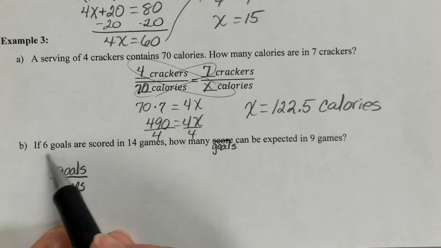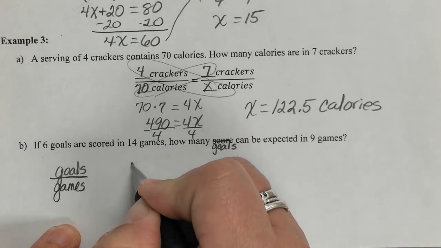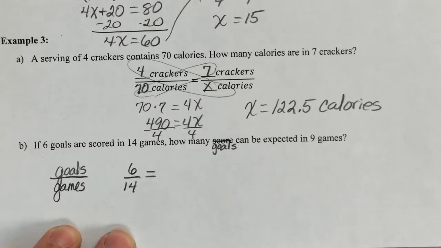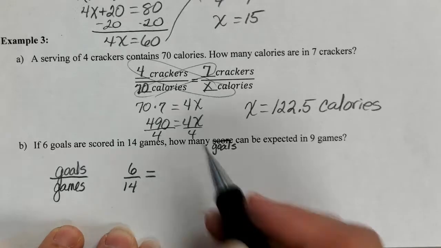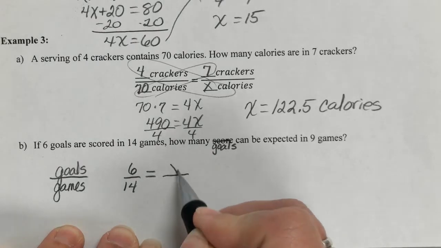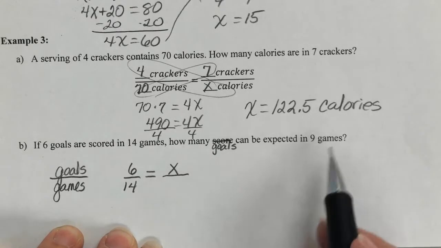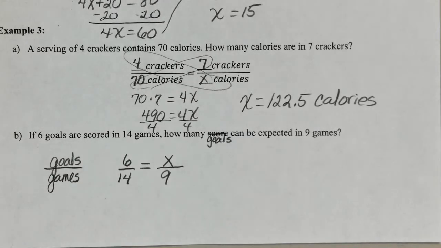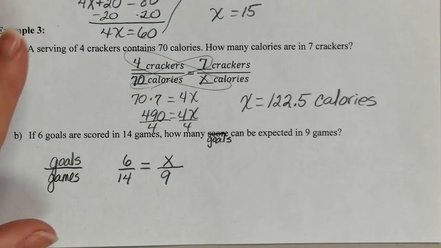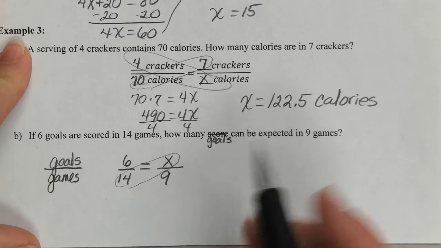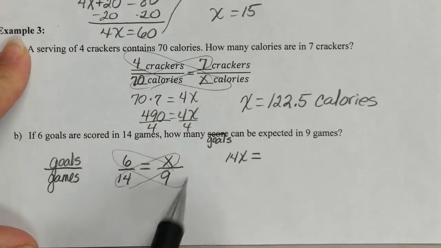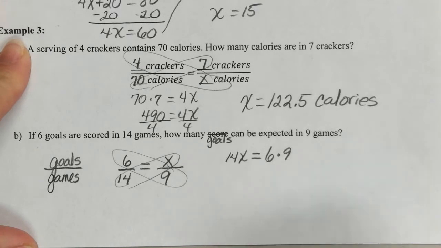So it says 6 goals are scored in 14 games. So remember, goals are on top, games are on the bottom. There's my first ratio. Now I'm looking for how many goals, so that's going to be my variable, can be expected in 9 games. So there's my proportion. Goals are across the numerator, games across the denominator. Now I'm ready to solve. So if I cross multiply here, I get 14x for the first side and 6 times 9 for the second side.